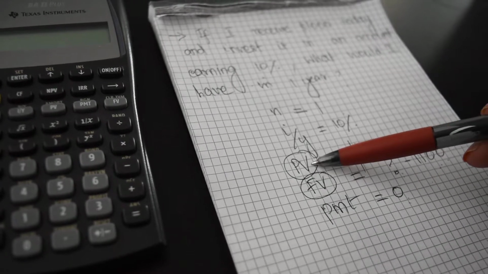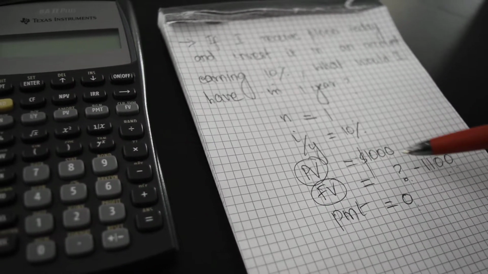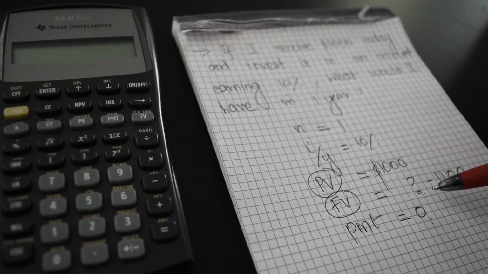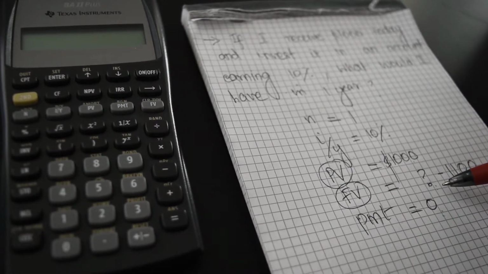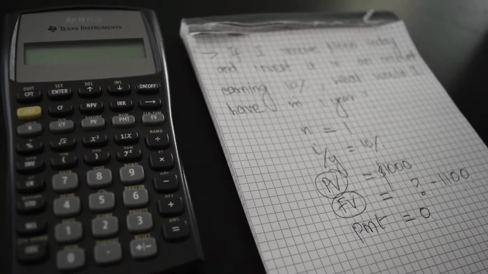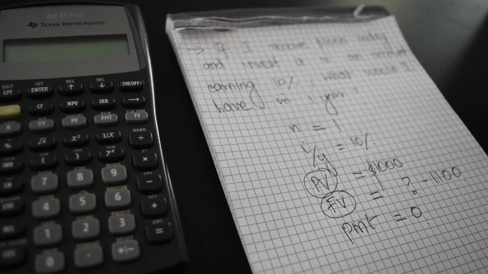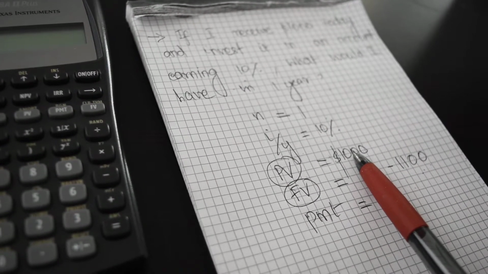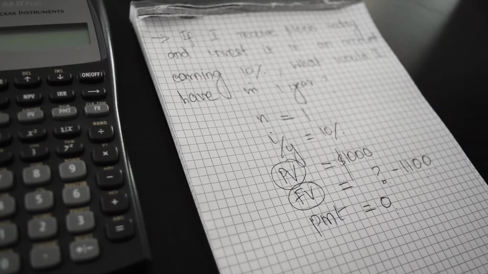Present value and future values have different signs because one of them would be an inflow, then the other would be an outflow. So we have done a calculation to calculate future value when present value, interest rates, and number of periods are given.